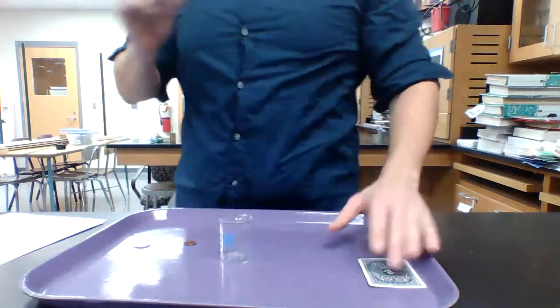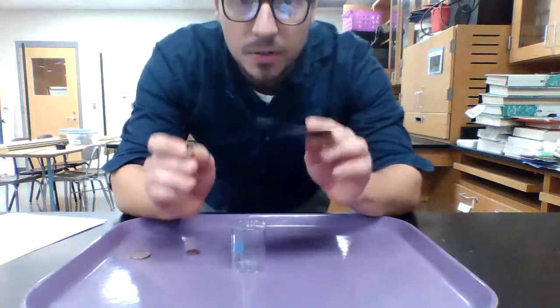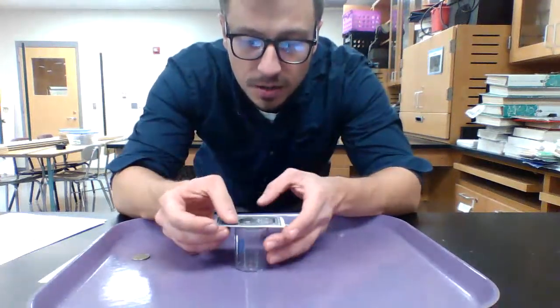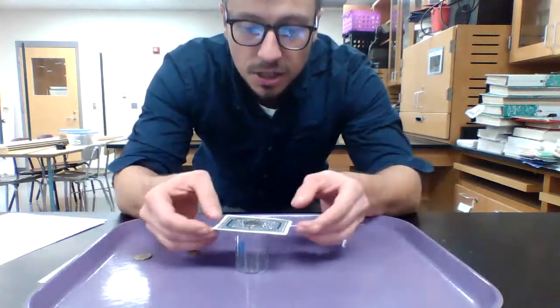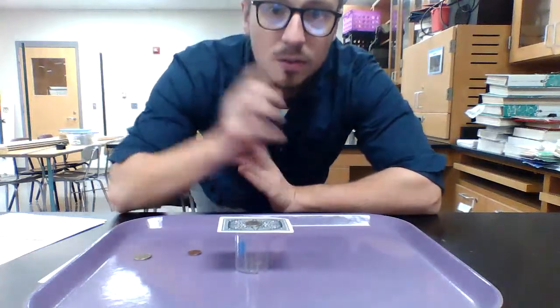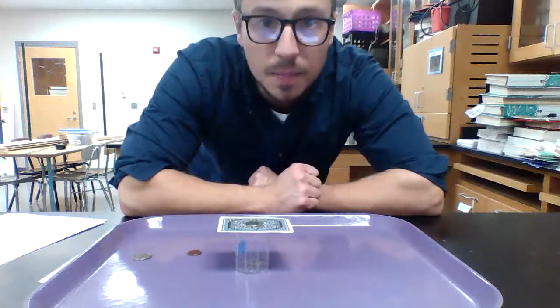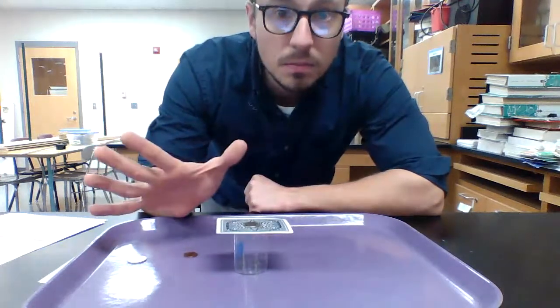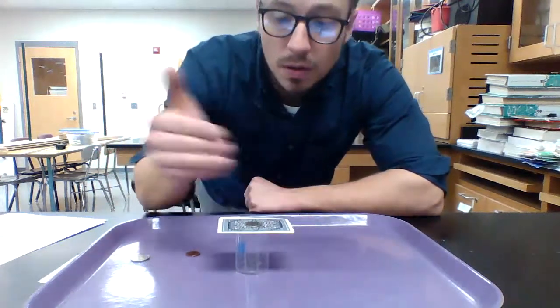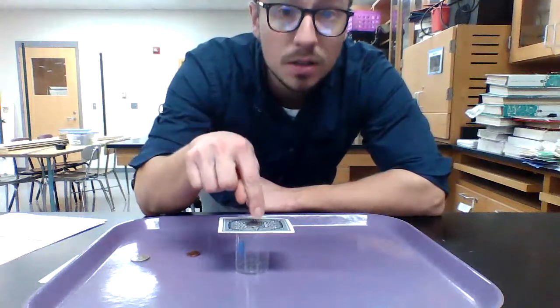So then it says we'll draw the free body diagram for each of the scenarios. The first scenario that we have is it's just sitting on top of the card. Well, I know I have gravity and I have a normal force pointing up. Right now, there's no other force other than gravity acting on this coin.